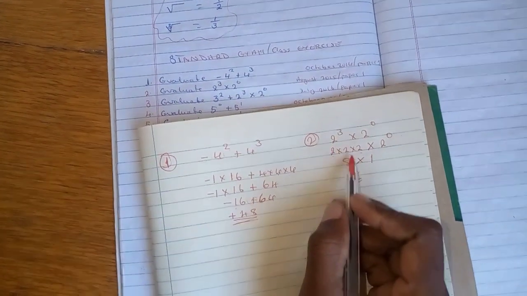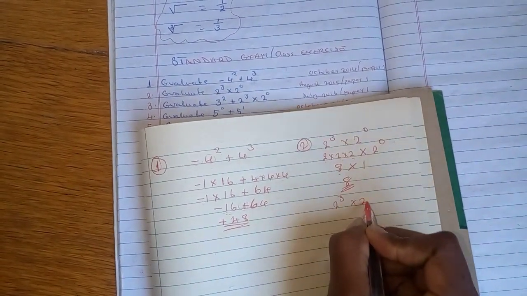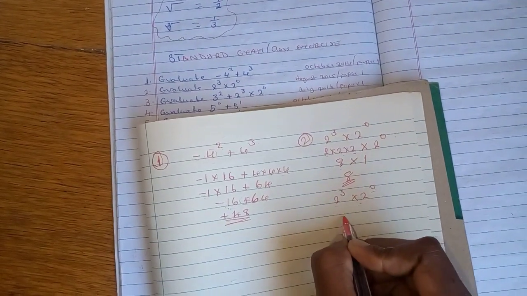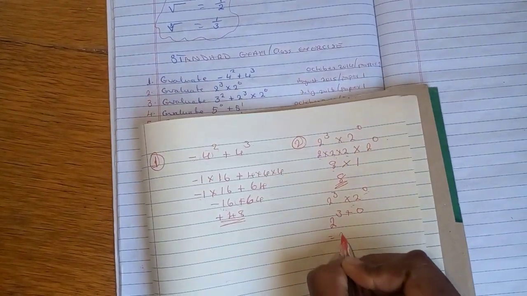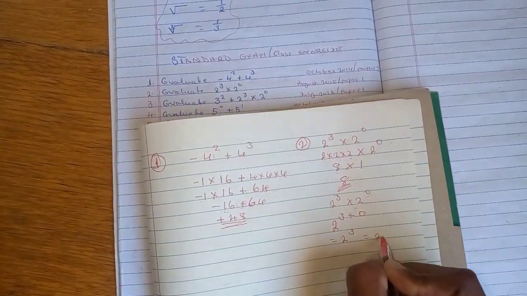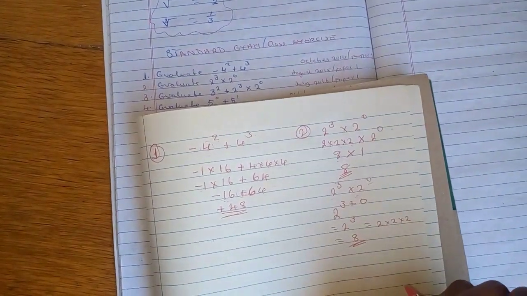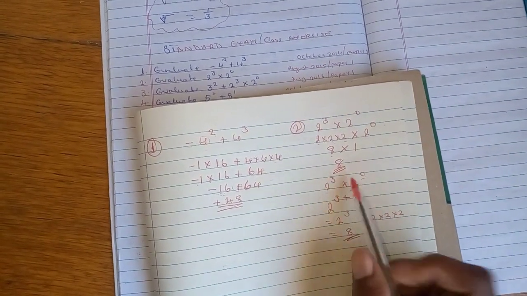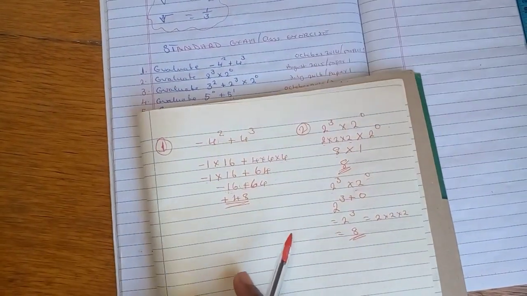Or you can apply the index law, which says if the bases are the same, add the powers but maintain the base. For 2 to the power 3 times 2 to the power 0, the bases are the same, so we have 2 to the power 3 plus 0, which is 2 to the power 3. That is 2 times 2 times 2, which is 8 as our final answer. So you can either use the law of indices like this, or go direct, and you get the same answer. That will not be a problem. Hope that was helpful.